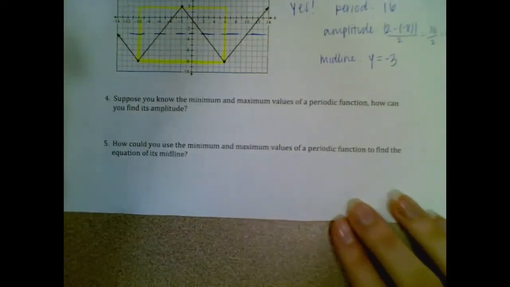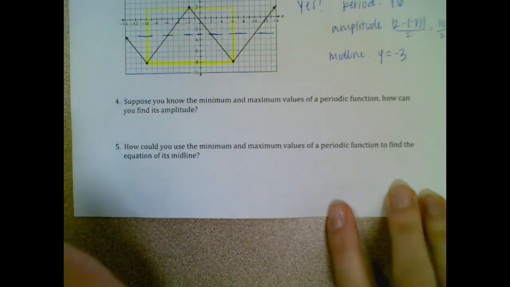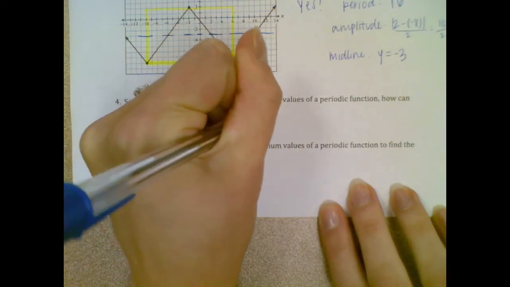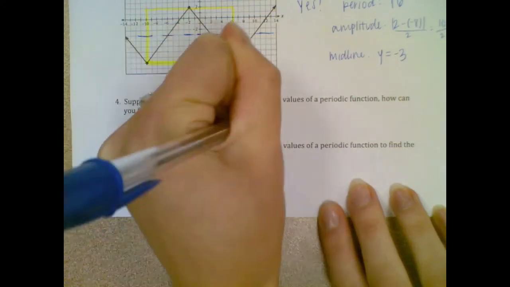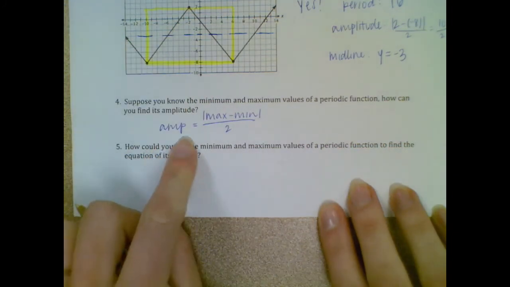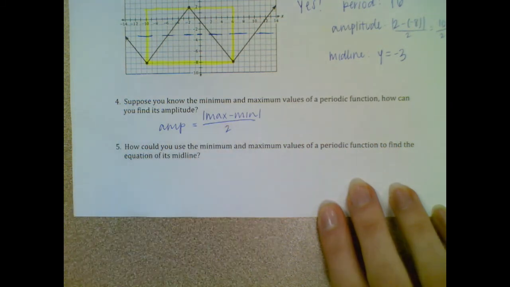Suppose you know the min and the maximum values of a periodic function. How can you find its amplitude? So say we aren't given the graph, but I just give you the max and the min, and I say, hey, what's this amplitude? Remember, the formula is max minus min all over 2. That's what your amplitude equals. Sometimes you'll see amplitude as AMP. That's how we shorthand it, okay? Remember, you want the absolute value. It can never be negative.